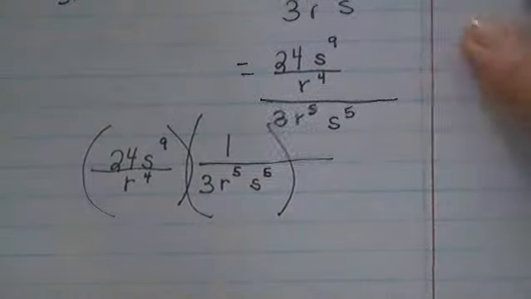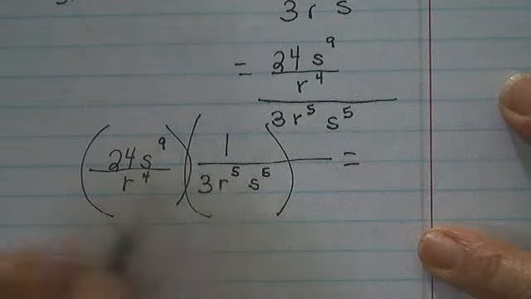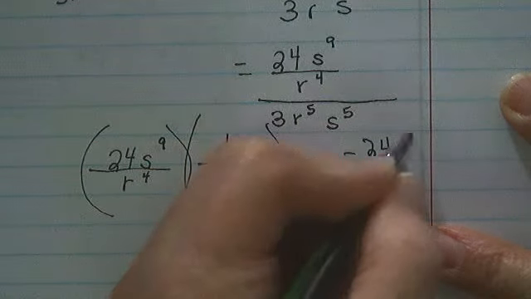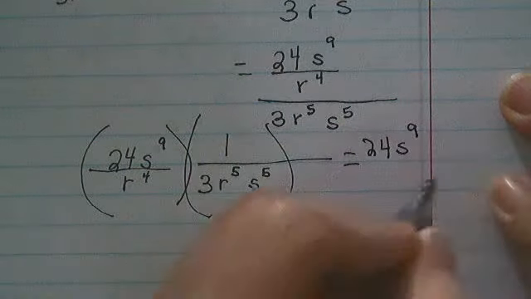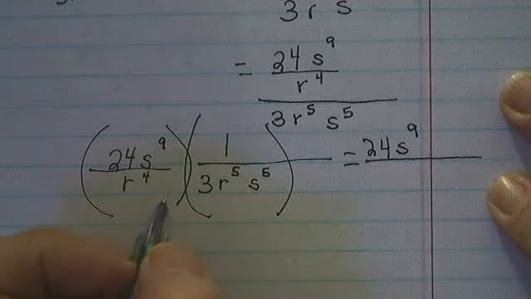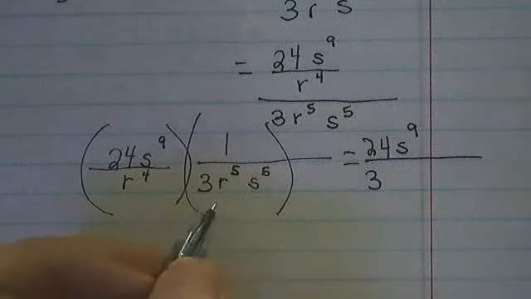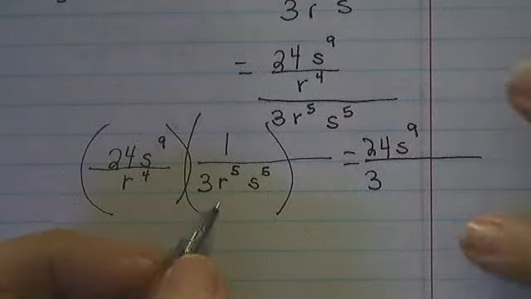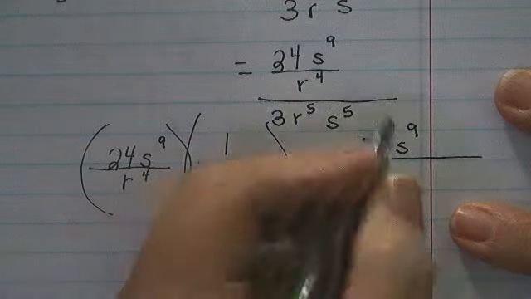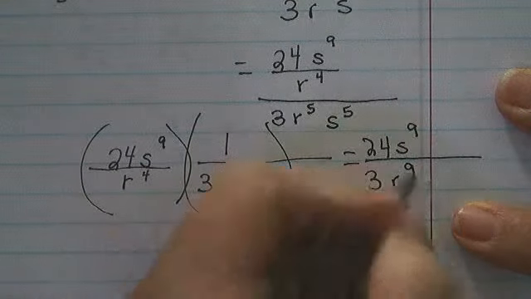Well, now we know how to multiply fractions. We multiply the numerators together. 24 s to the 9th over 3 r to the 4th times r to the 5th, r to the 9th, s to the 5th.